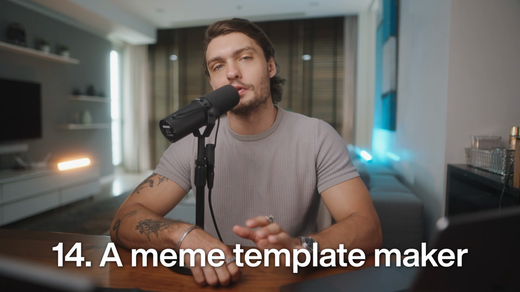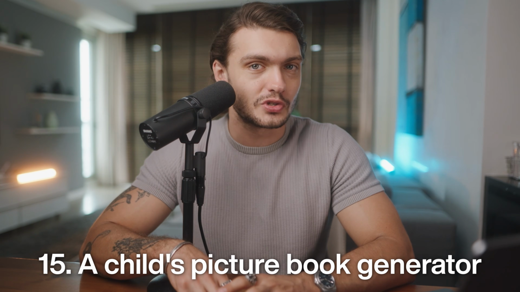Next, a meme template maker. So an app that auto-formats trending meme layouts with your text. Then a child's picture book generator that can draft stories with illustrations in your chosen style.